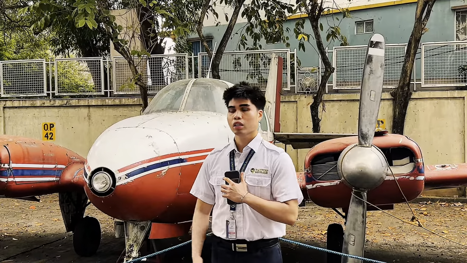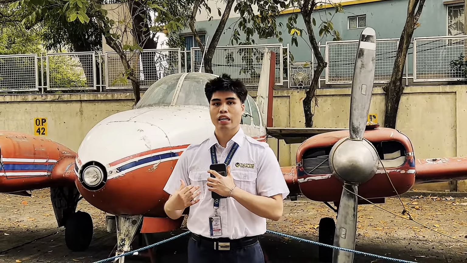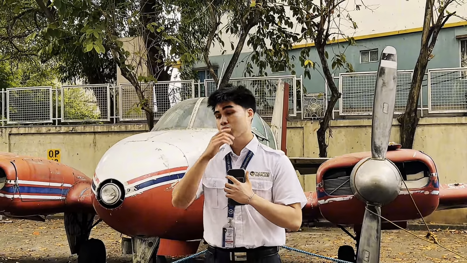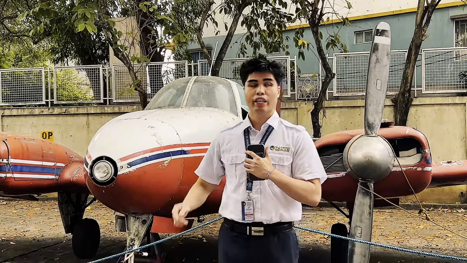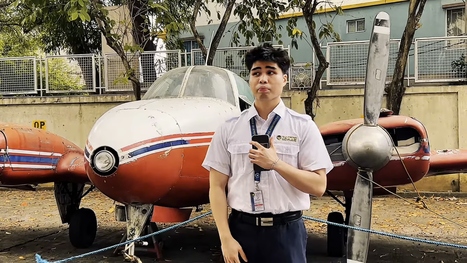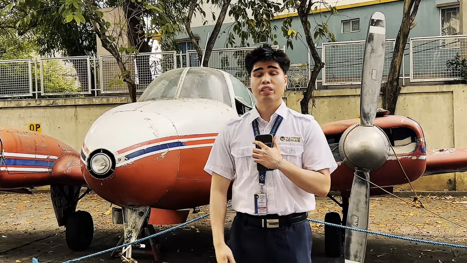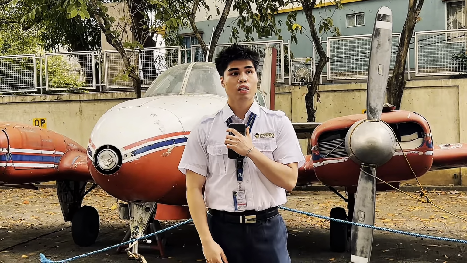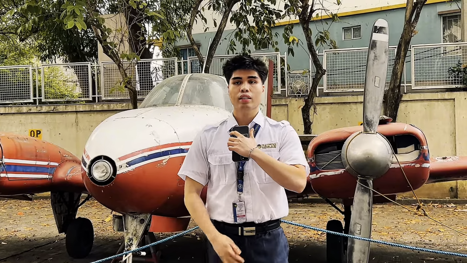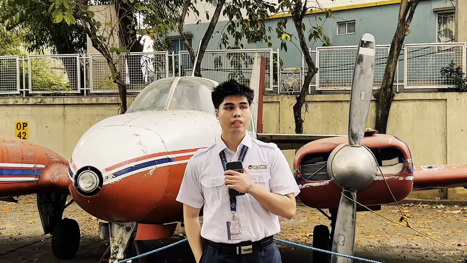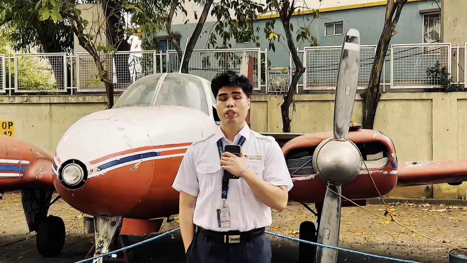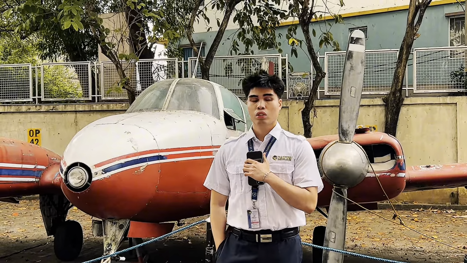So the first part, as said, we already have the measurement and the weight of the aircraft for both the nose wheel and the left and right main gear. So after measuring and weighing the arm and weight of the aircraft, we proceeded to calculate the CG. In calculating the CG, we will be calculating the total arm and the total weight of the aircraft.